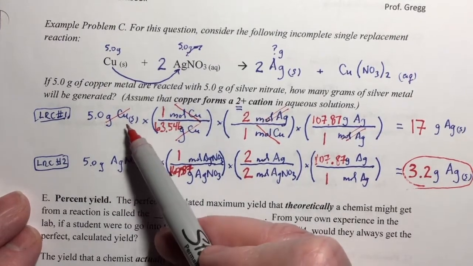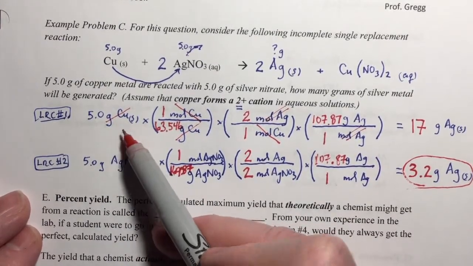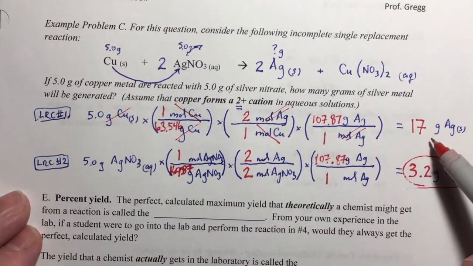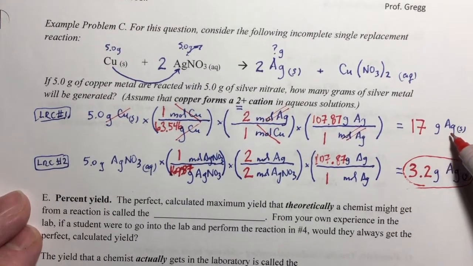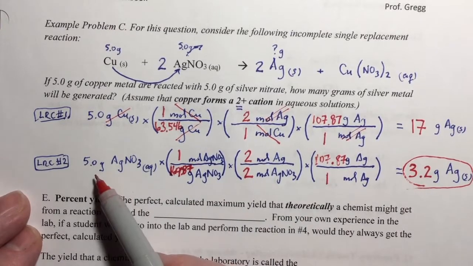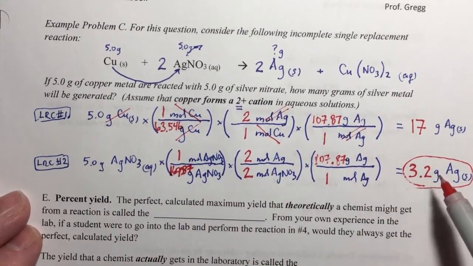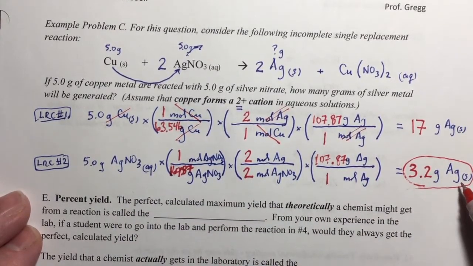So it appears that when I have 5 grams of copper, I have enough copper to make 17 grams of silver. But when I have 5 grams of silver nitrate, I can only make 3.2 grams of silver.